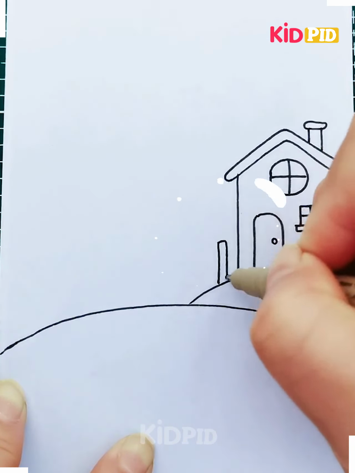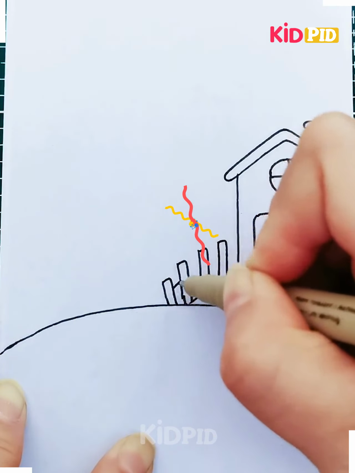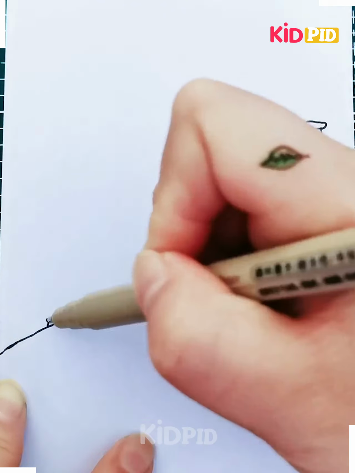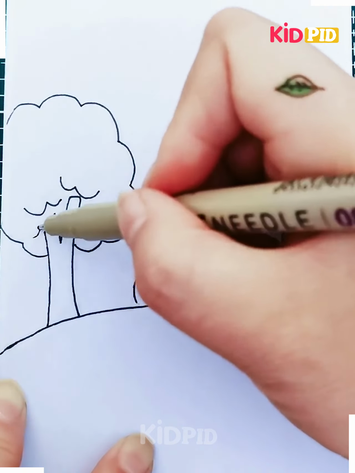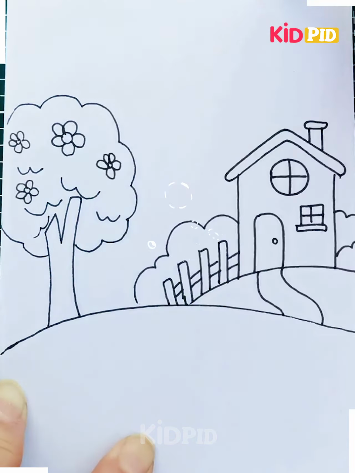Add a little chimney and add bushes on either side of it, draw the bark of the tree as well, and then afterwards add little fences on the side. Now on the other side, draw the leaves on the tree on top of the bark as well. Add the little detailing to it, and then you may also add some flowers to it.